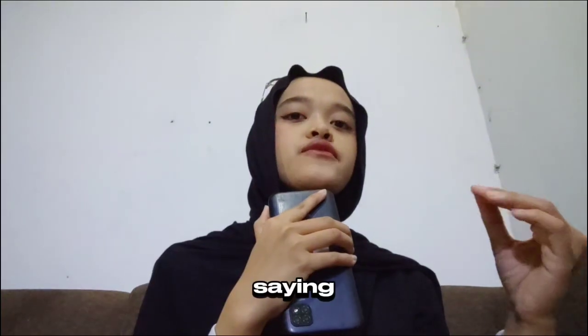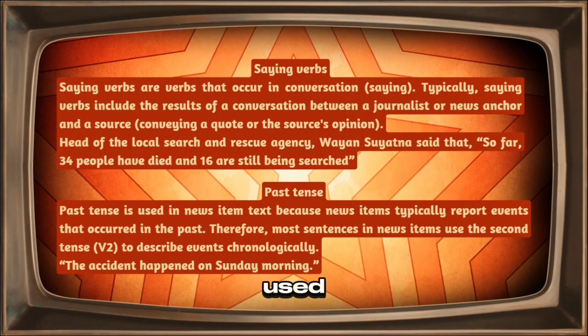The second is saying verb. Saying verbs are used to report what someone said. For example, said, told, report, state. For example, the head of the search and rescue agency said that 34 people have died and 60 are still being searched. This verb helps journalists acquire information from sources.